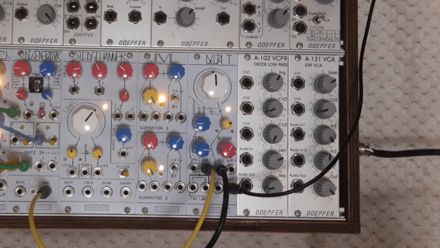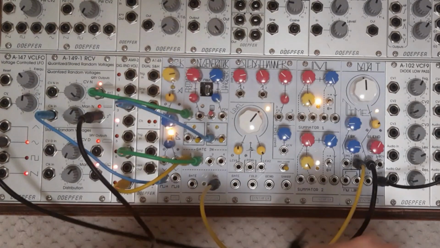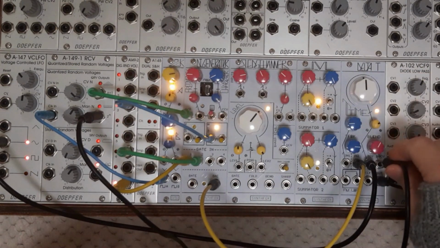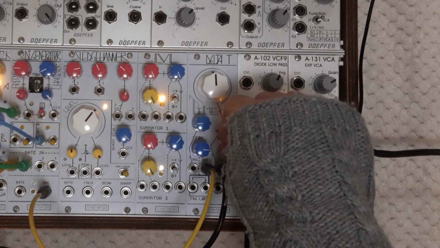Now I'm going to take the uniform distributed random output and patch it to Delta T's BCV input. This will randomly modulate the proportion of the dry sound and the delayed sound.